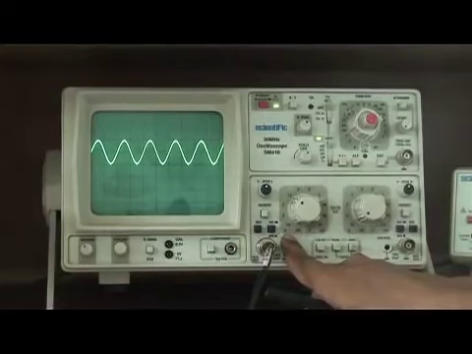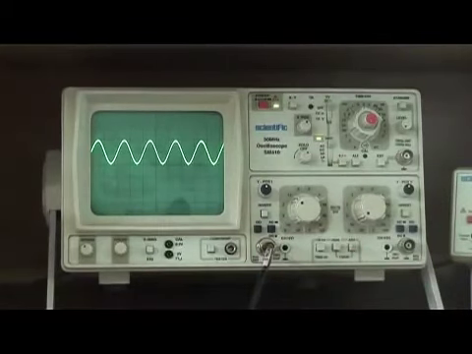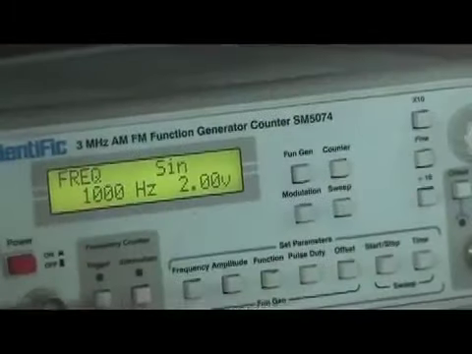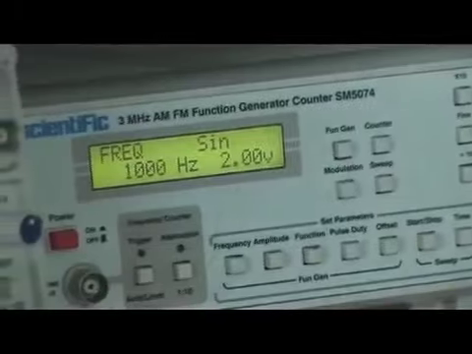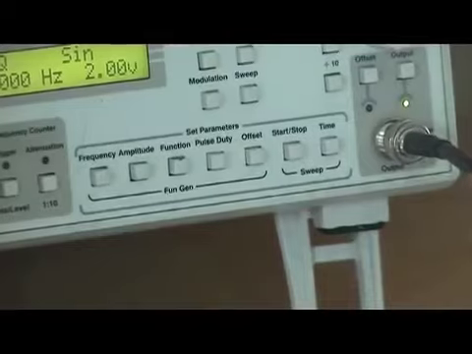So 1.9 volts. We were generating a signal with an amplitude of 2 volts, and now we are getting a signal with an amplitude of 1.9 volts. So what happened to the 0.1 volt? It was lost when transmitting this signal from this wire to this CRO. This wire has some resistance, and wherever there is resistance there will be a voltage drop.